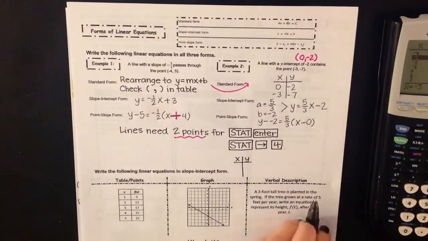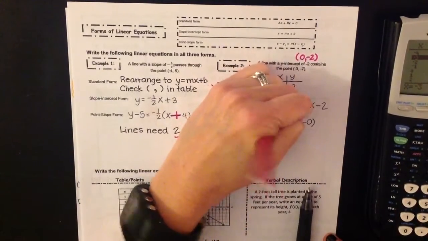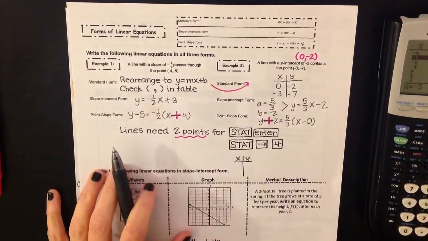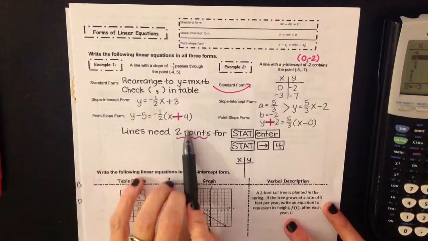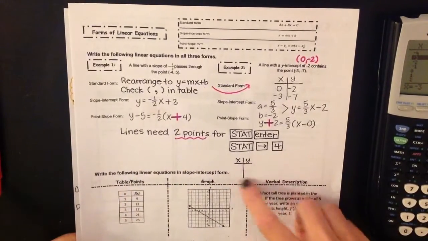And that would be, oh, I need to change this because plus minus a negative is going to become addition. So there you go. One thing you need to remember, exponential functions need 3 points, but lines only need 2 points, and you're going to pick option 4 to make a line. So just make yourself a table and then stat enter.